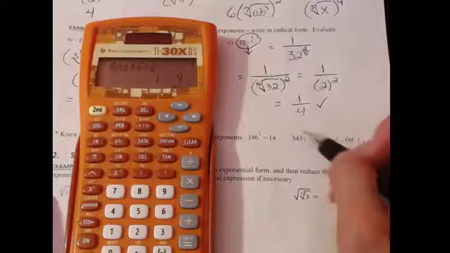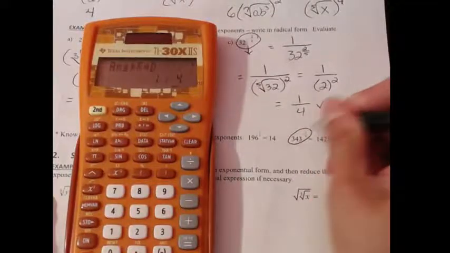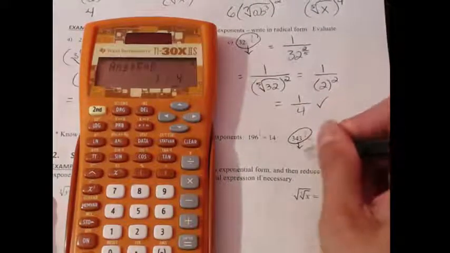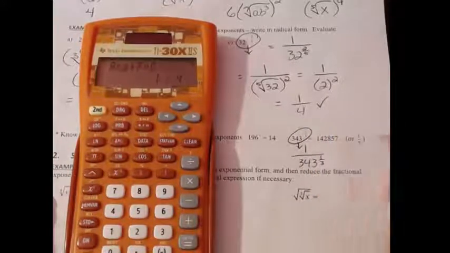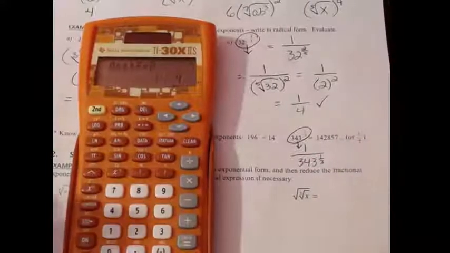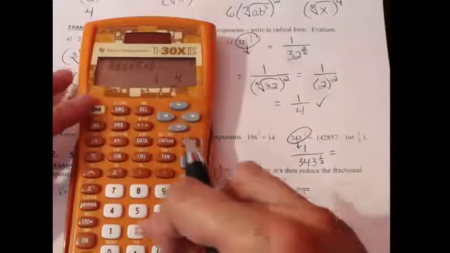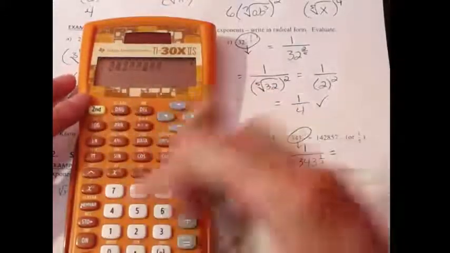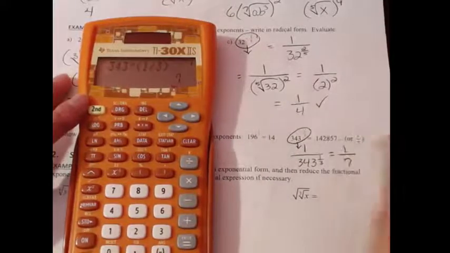Okay? If we went through the same process, the 343 to the negative 1/3 power is the same as 1 over 343 to the 1/3 power, which is the same as the cube root of 343 in the denominator. So when we take, for instance, 343 and we raise it to the 1/3 power, we see that we get 7.